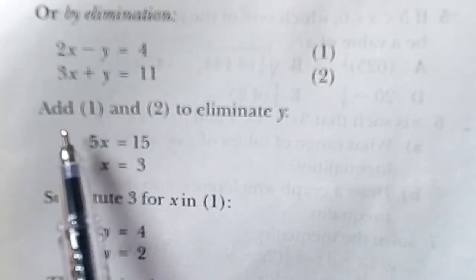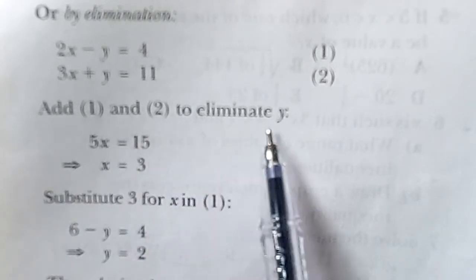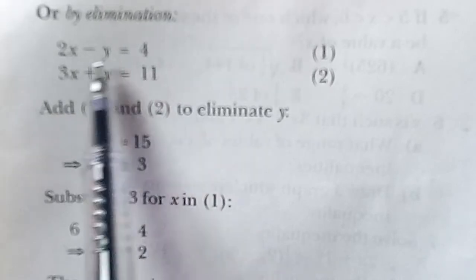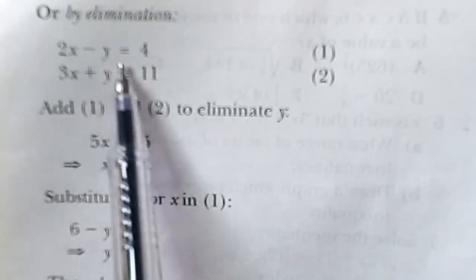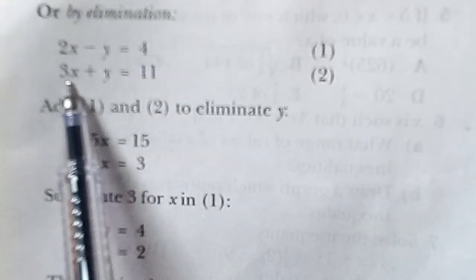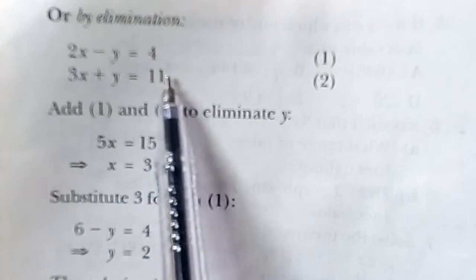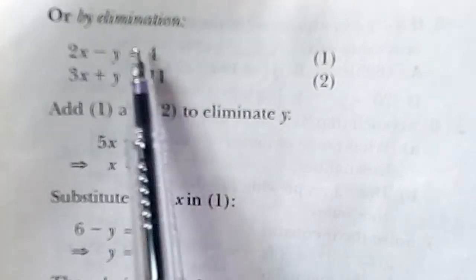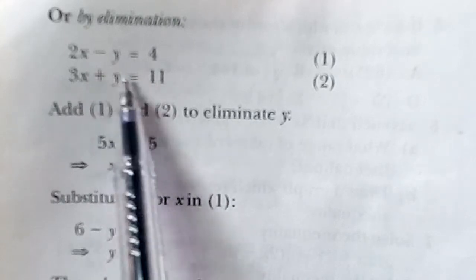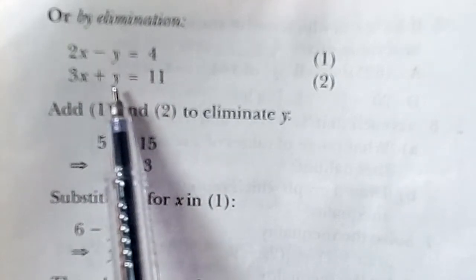Now from this example, we add equation 1 and equation 2 to eliminate y. If you look at this very well, you see that if we add the first one and the second one, this y will be eliminated because minus y plus y will give us 0, and we'll be left with the addition of this and the addition of this to give us only the value for x. Now if we add 4 plus 11, this is equation 1 and equation 2, 4 plus 11 will give us 15. Minus y plus y will give us 0. Therefore y is being eliminated. That is why it is called elimination method.